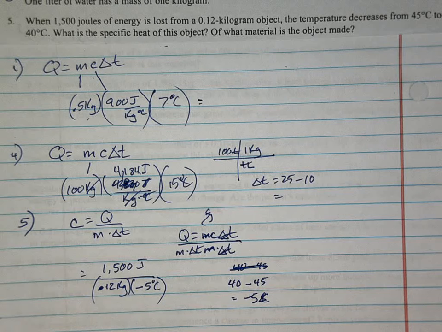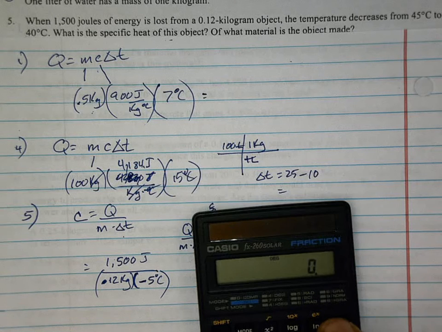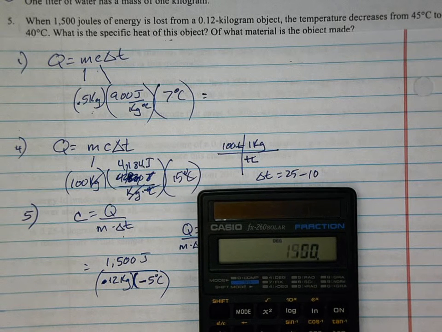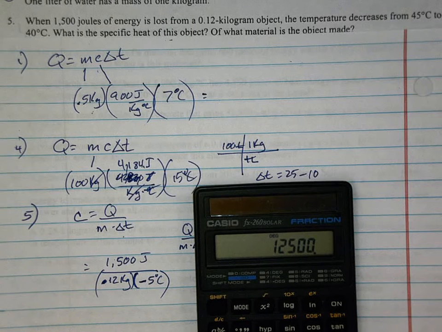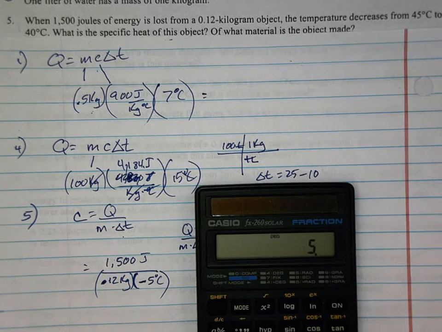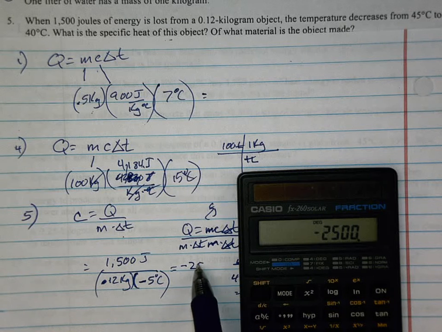So now at this point, when we divide this problem out, we're going to have 1,500 divided by 0.2, which will tend to make this number really big. And then we're going to divide it by 5 and just change the sign. So let's see, 1,500 divided by 0.2 will equal a big number. We're going to divide that by 5. And on this calculator, there's the change sign number, negative 5. So our answer comes out to be negative 2,500 joules.